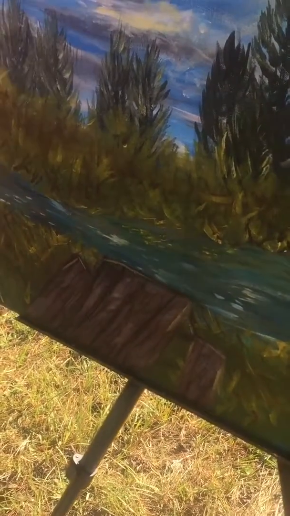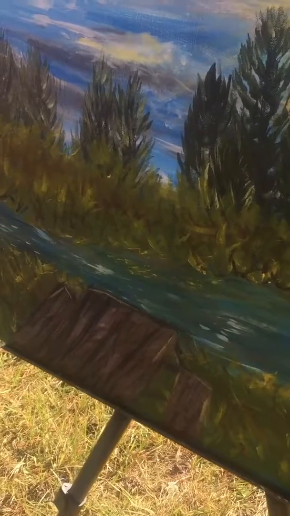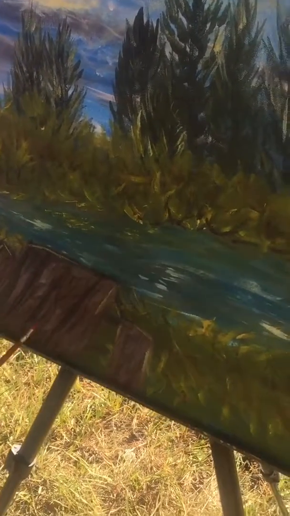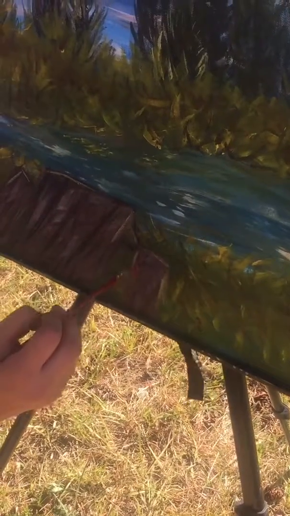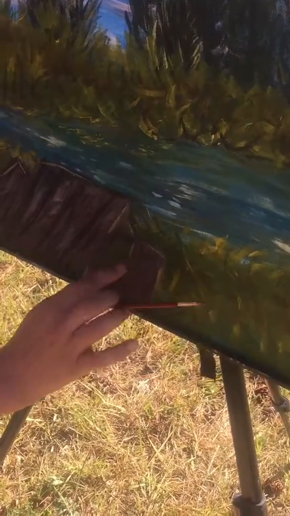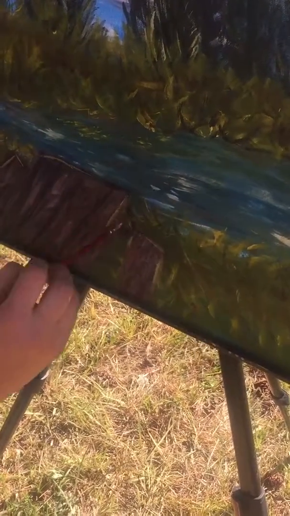I actually added some red to my brown, there we go, because these boots, I haven't used my red yet. And these boots have like a red tint. So it's like a red brown. And I am just going to make the shape of them. Actually, let's go ahead and put them closer to the edge so we could see them.